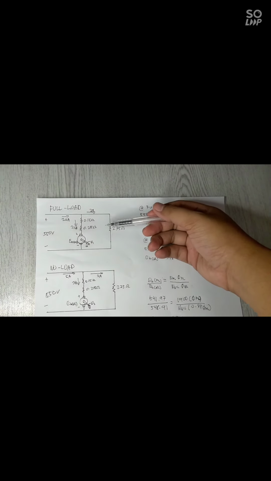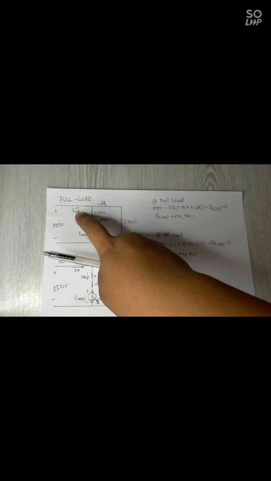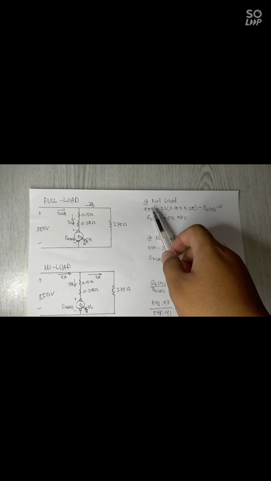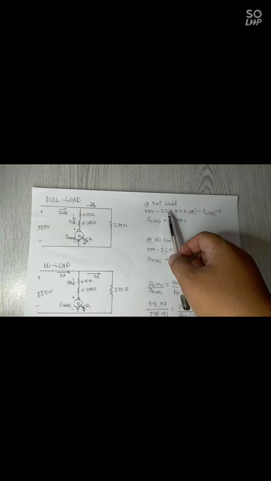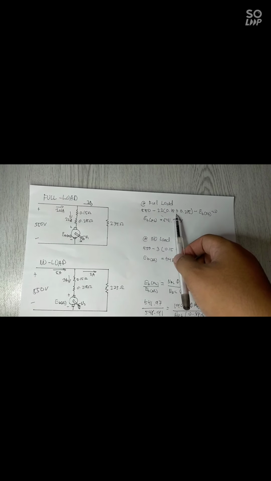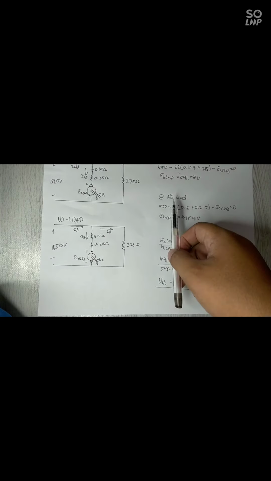So, same as before, we solved this for the full load and the no load. Since nothing else is given, we will use a loop. So, in the loop we get 550 minus 22 times 0.15 plus 0.215 minus back EMF at full load. So, we solve this and we get 541.97 volts.